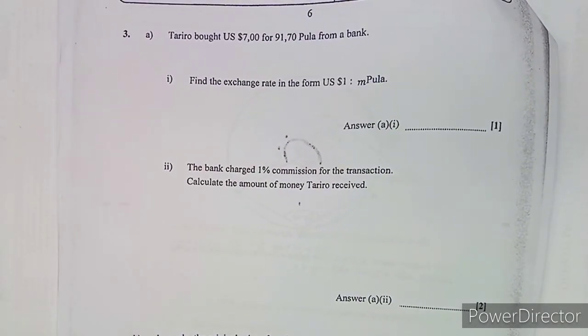Okay. Then on question number 3, you're given that Tariro bought $7, that is $7 for 91.70 pula from a bank. Find the exchange rate in the form of $1 is to M pula in that case.